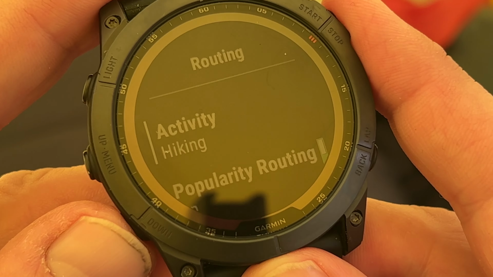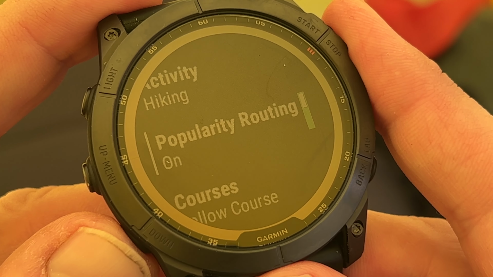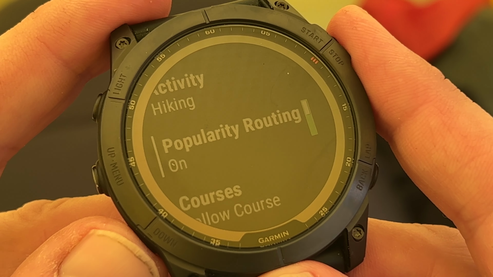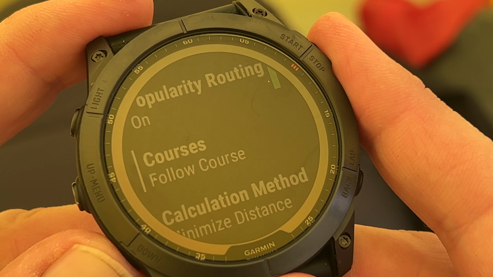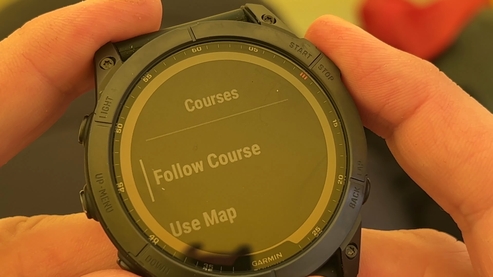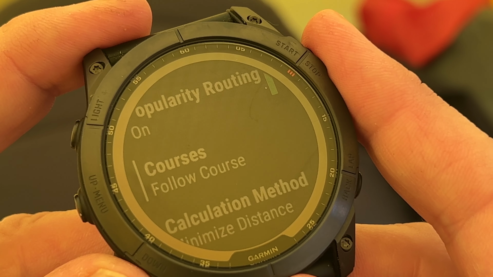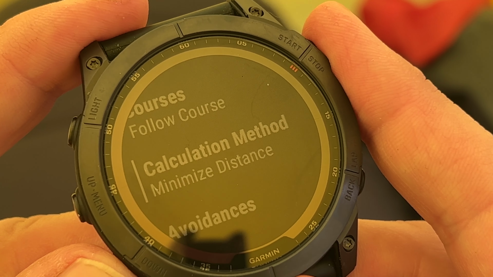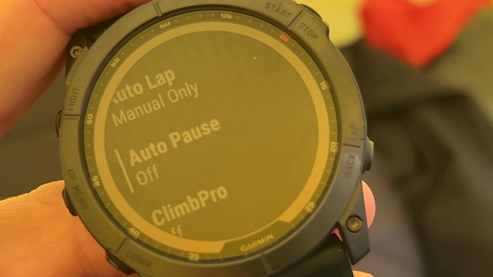We want activity hiking, popularity routing on, but you can turn that off if you want to. Basically what that does is if you want to navigate somewhere, then it will use a popular route. Follow course. You could use map or follow course, but follow course is the best option. If you've put your own course in, then you want follow course. Minimize distances, avoidances. I turn auto pause off.